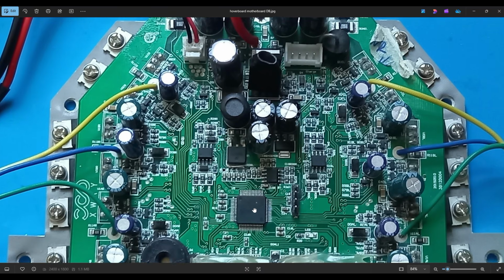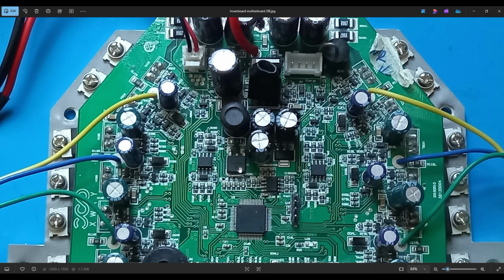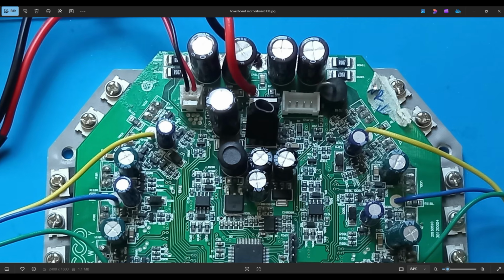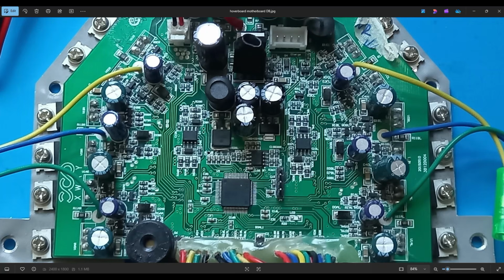You can see this is our MCU, and this is the 7805 and this one the M1117 voltage regulators. This converts the voltage from 36 to 15 volt, and from this one we get 5 volt, and this one converts 5 volt to 3.3 volt for the MCU. These are the other regulators for the power section, and on the back side you can see 6 MOSFETs on each side.